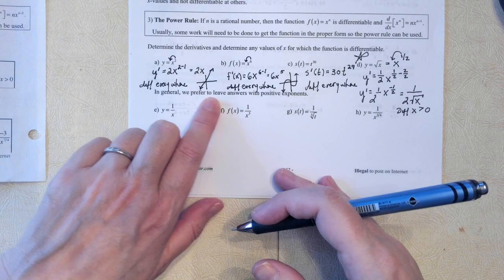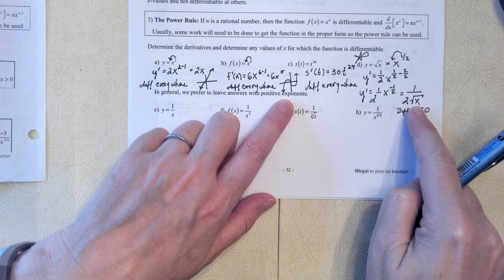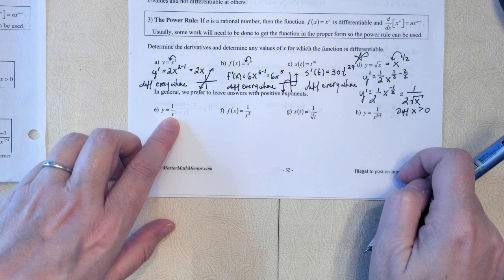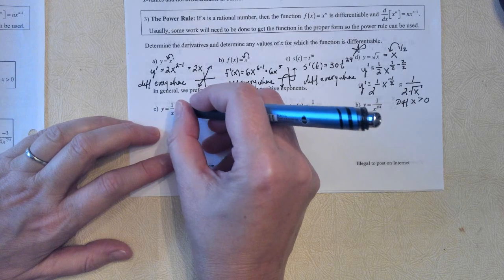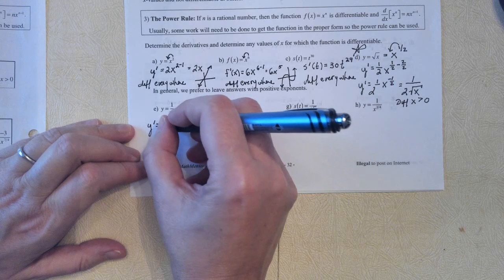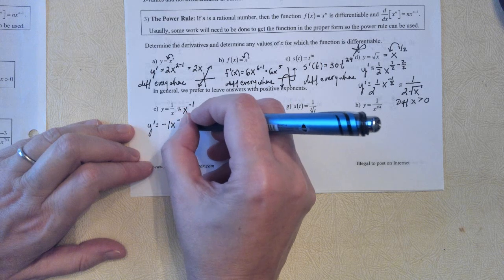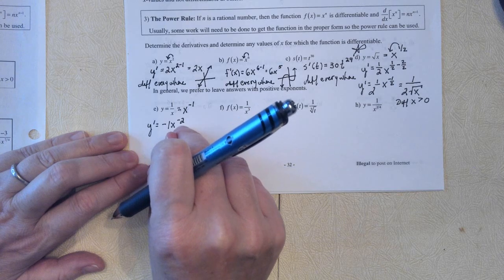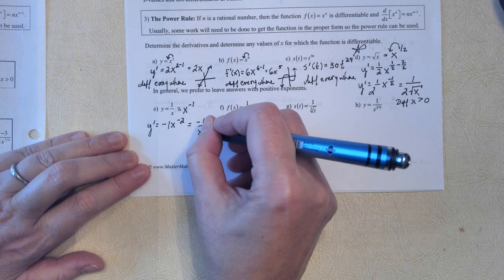In general, we prefer to leave answers with positive exponents. That's why I moved this guy to the bottom, because it's a positive exponent when I put it in its place. So we see it like this, but we don't really want to have it that way. So remember, this really means x to the negative 1. So y prime equals negative 1x. Drop this 1. Remember, we're going to the left like that. We don't want to have a negative exponent, so I'm going to change this to negative 1 over x squared.